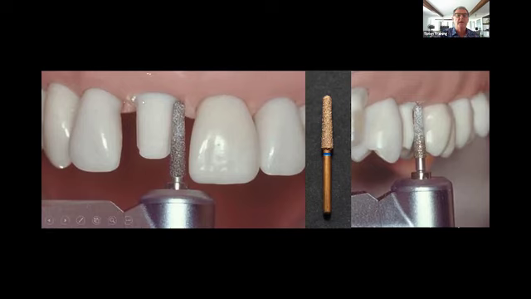If I'm wanting to do a 1.2 millimeter chamfer at the gingival margin so that my technician has got adequate space for ceramic, I need to use a burr which is 2.4, let's call it 2.5 millimeters wide at the cutting tip, and I prepare whereby the burr is half on and half off.